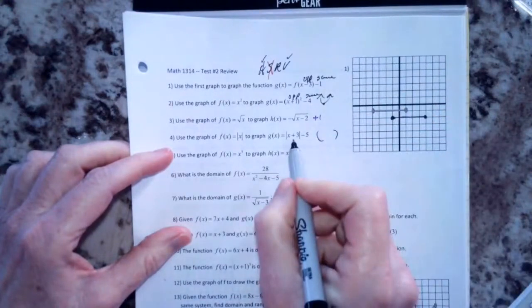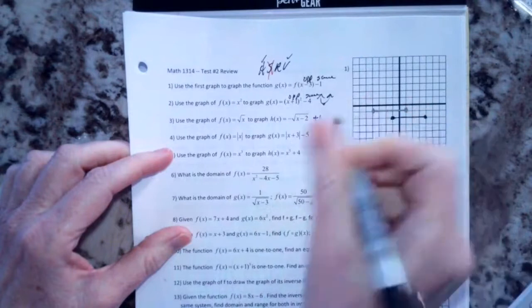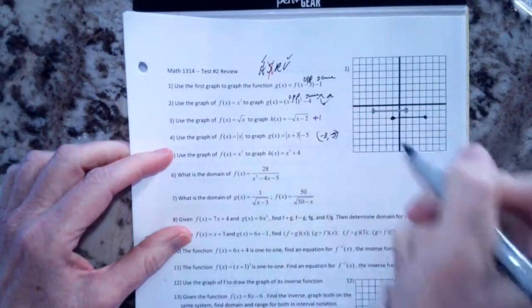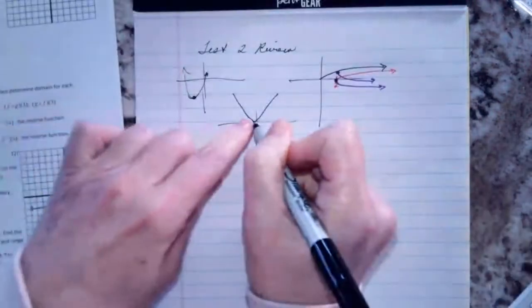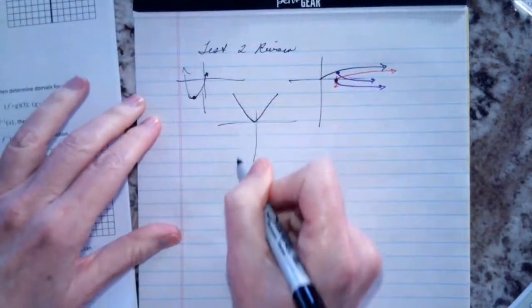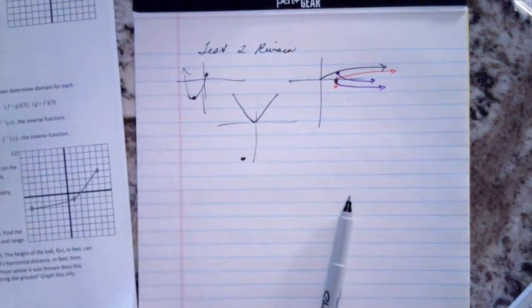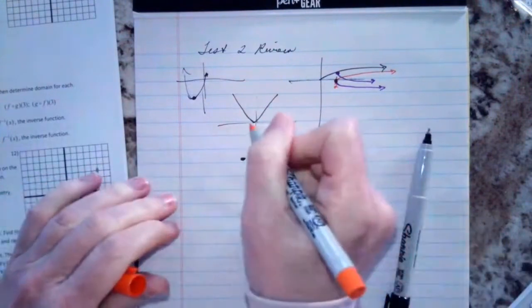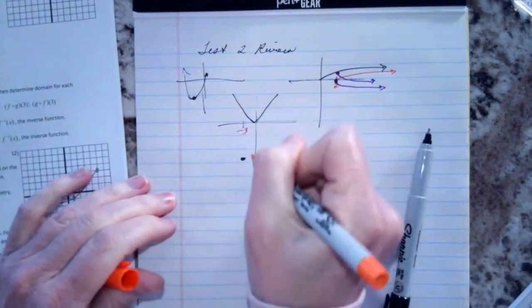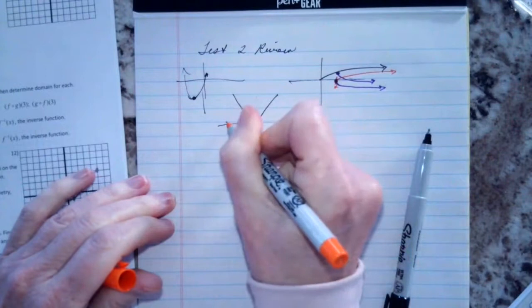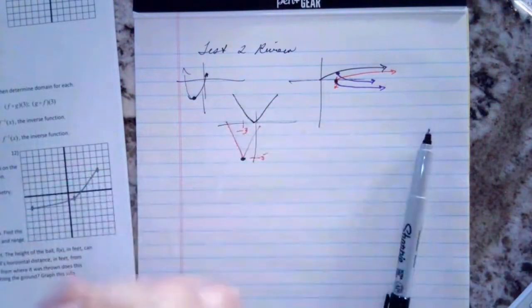The new vertex point will be the opposite of that, -3, and the same as that. So the new vertex point for this will be at -3, -5, somewhere down there maybe. Maybe it's scooted over a little bit, but you get the idea. -3, and then down here at -5, and that will be the new figure.